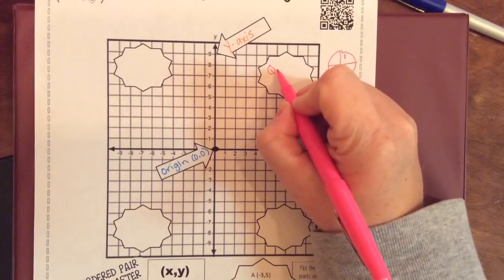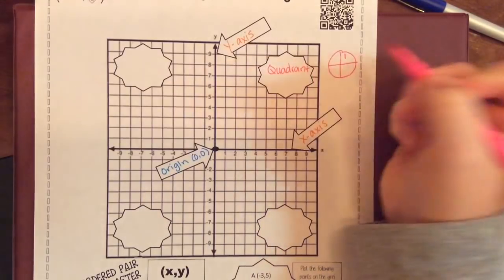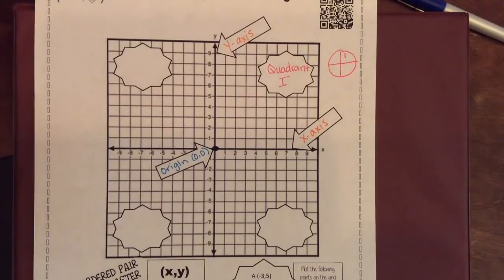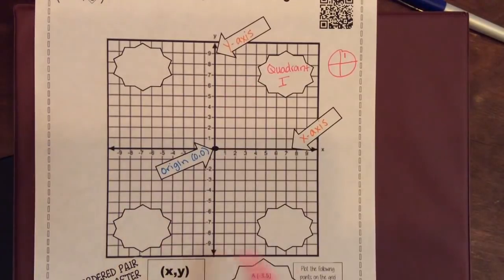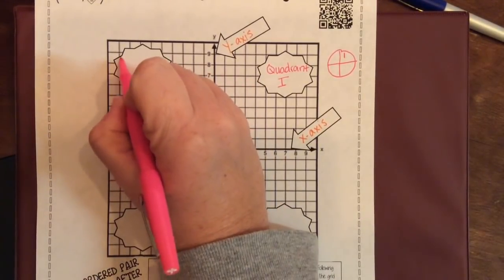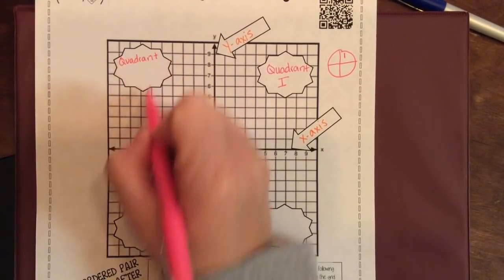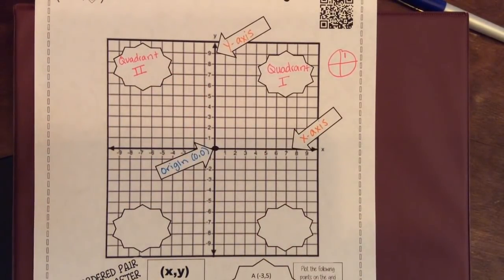So we write quadrant 1. Now quadrants are written with Roman numerals. Okay, so it looks like an I. Now they don't go the same direction that the numbers go on a clock. So your quadrant 2 is actually going to be the opposite direction. They make a big C. They start here and go around. So quadrant 2 is up here in the top left.